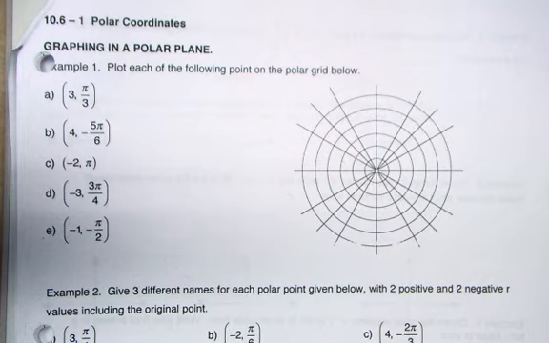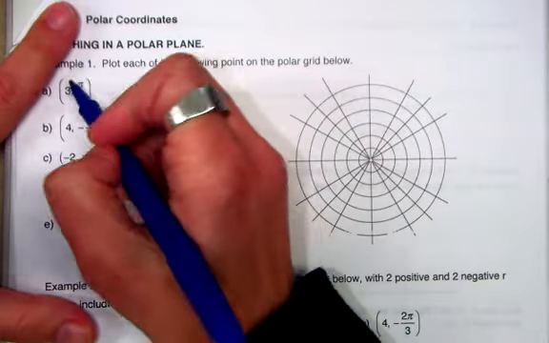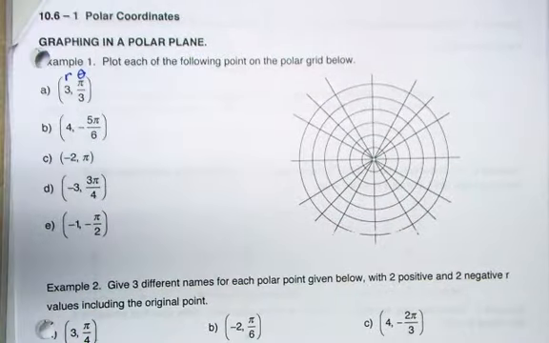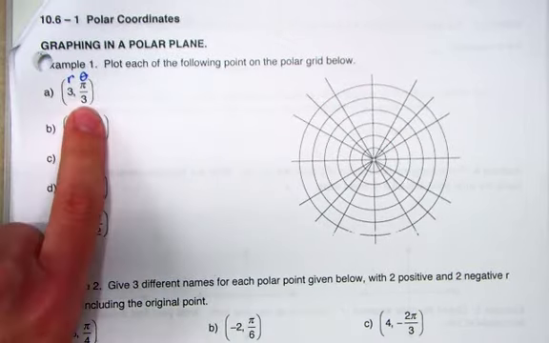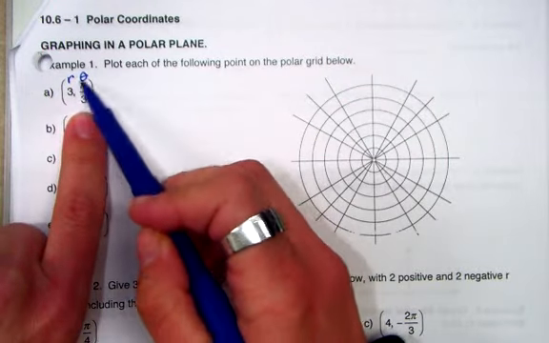Every coordinate for polar coordinates is now written as an r and a theta. So there's no more x and y's. The first value is the r, the second value is the theta. And the r is basically, you can think of it like the radius, of how far out you're going. So for the first point that we want to plot, A, the radius is 3, and the angle is pi over 3.